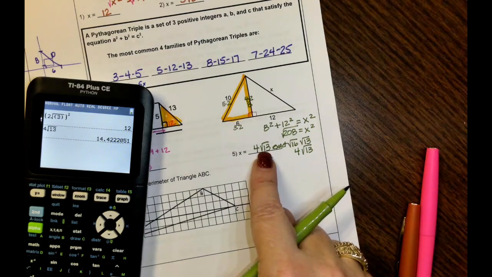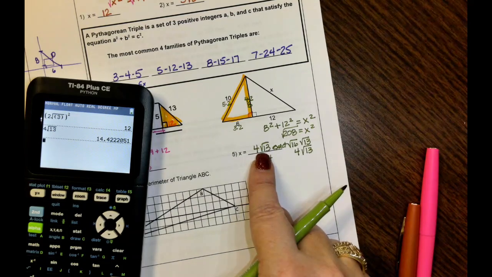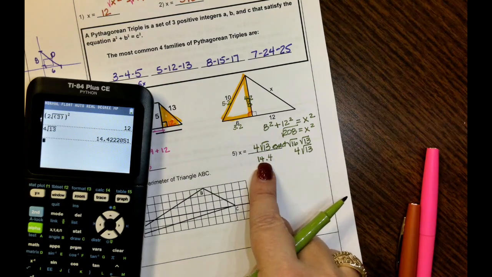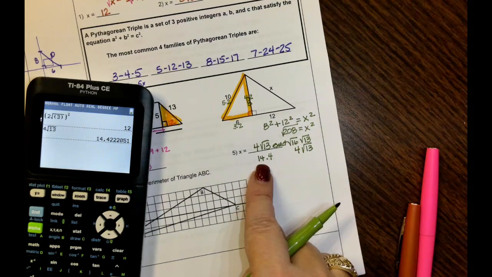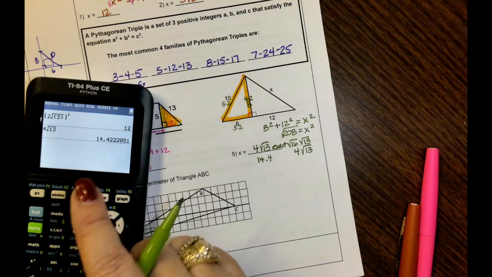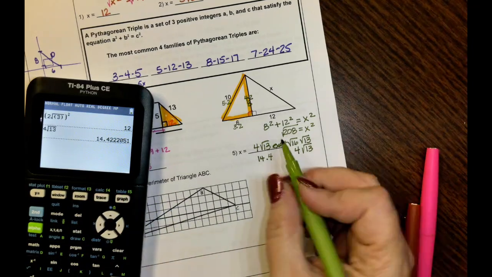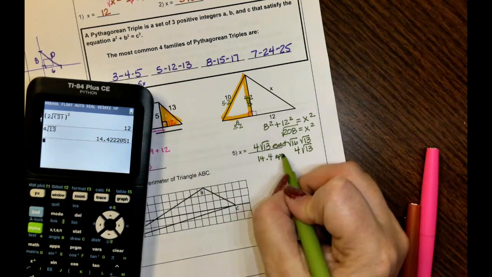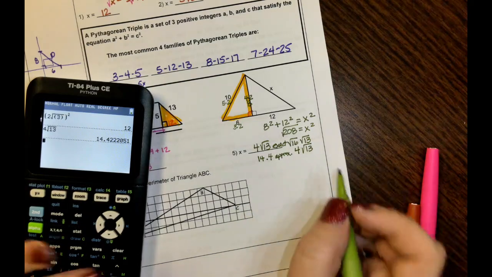This is what I call a NASA number. If they're going to send me to the moon, that's the number I want them to plug into the calculator. If I'm just going to Home Depot and I just need a rough estimate, right, I'm going to go with 14.4, even though it was 14.42. I might even round up to 14.5 if I'm going to Home Depot to buy a board, right? But this is approximate. Please know the difference.